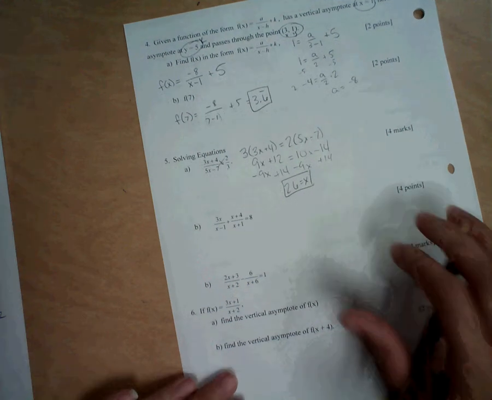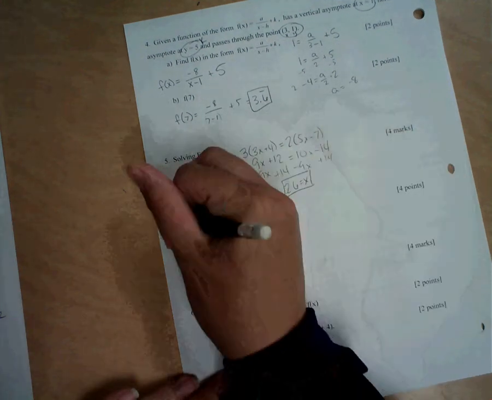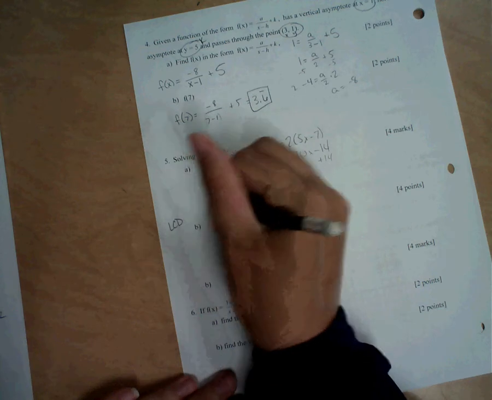B, so I'm going to multiply everything by the least common denominator, which in this case is x minus 1, x plus 1.